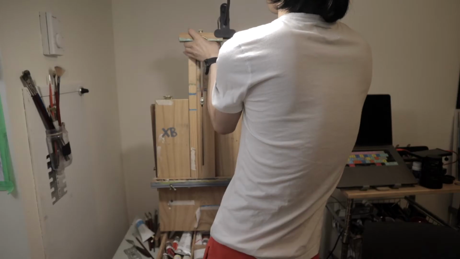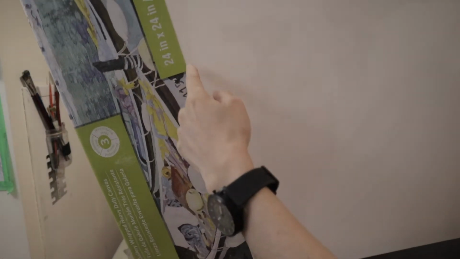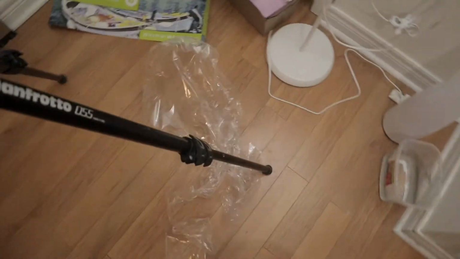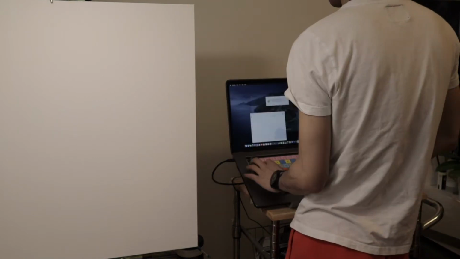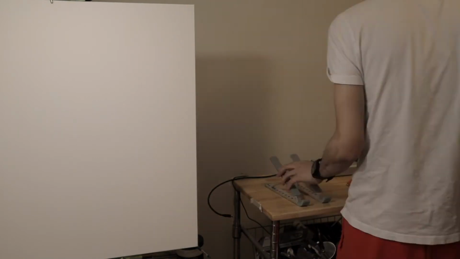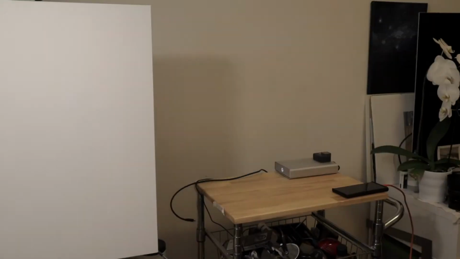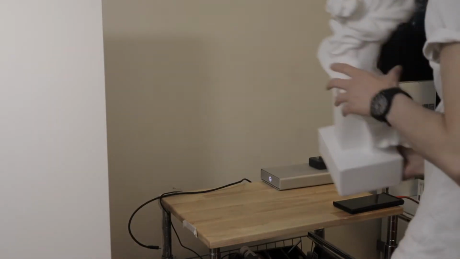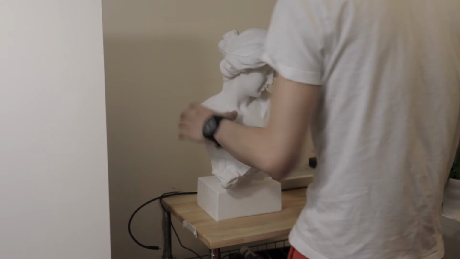Sketch is done. Let's move on to our 24 by 24 canvas. I realized that for the purpose of practicing, what I really should be doing is observational drawing, so I borrowed a bust.